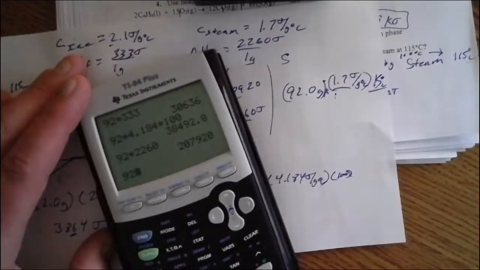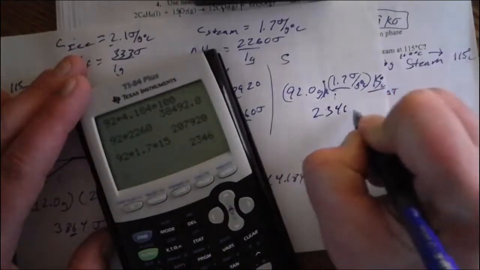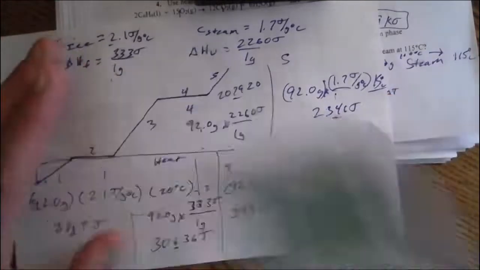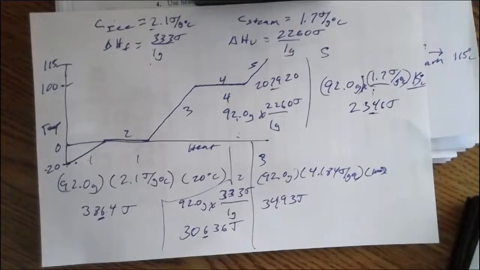That is 15 degrees Celsius. 92 times 1.7 times 15 is 2,346 joules. Now what do we do to all of those amounts of joules? You add them.